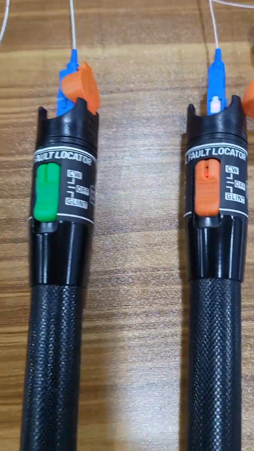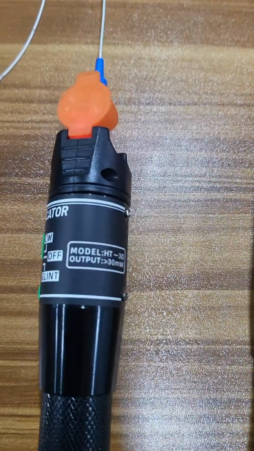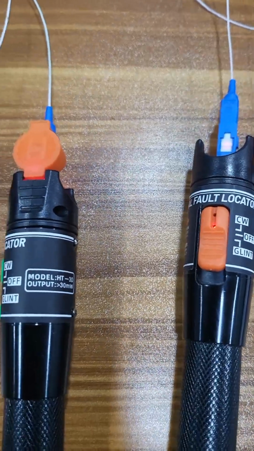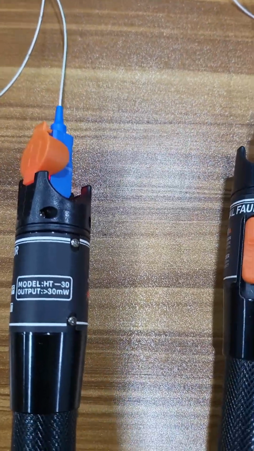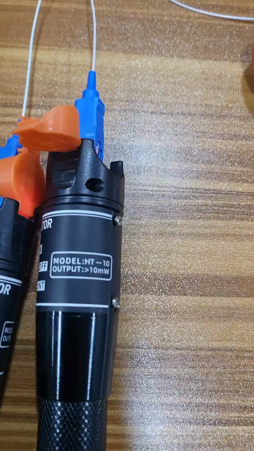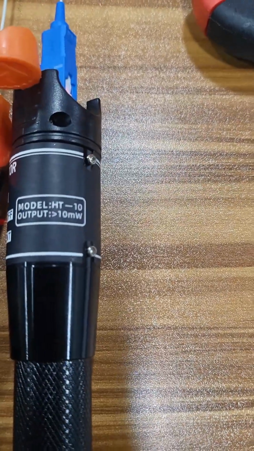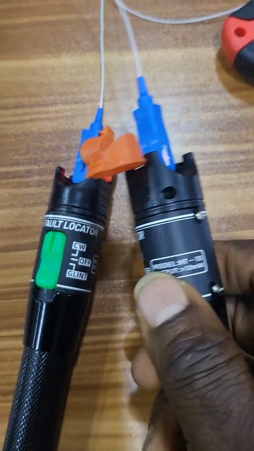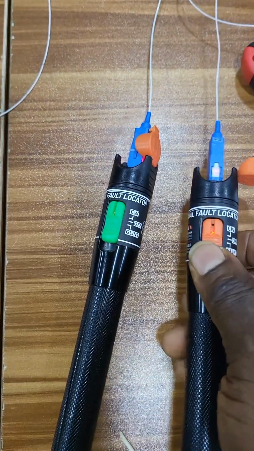So you know very well that 1 milliwatt means 0 dBm, which is the output power of the optical. Then 10 milliwatts means plus 10 dBm. So if 10 milliwatts means plus 10 dBm, it means that once this equipment propagates light, it is bringing out 10 dBm output power.